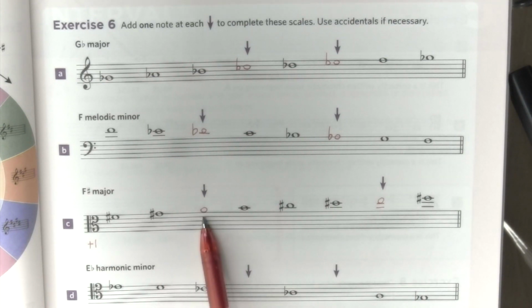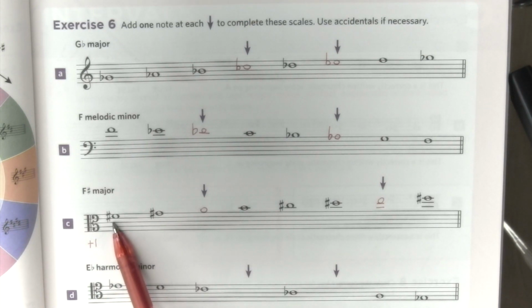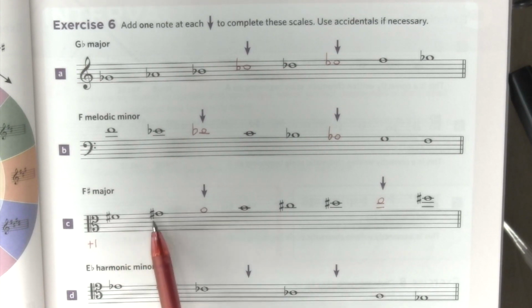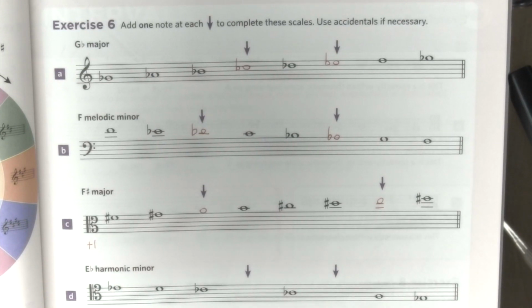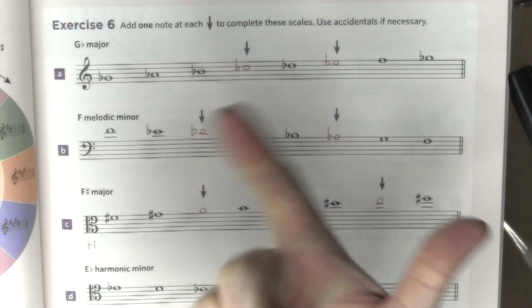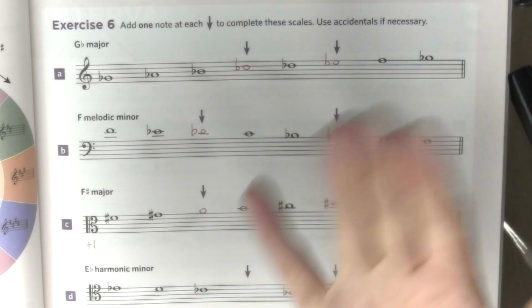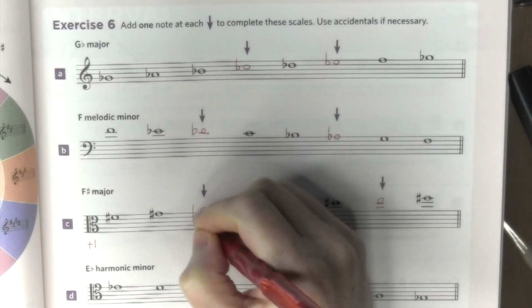Perfect. Let's just double check if this note is sharp. So F sharp major is Fa, Sol, La. This is La. Let's see if in the 6 sharps we call the name La. Fa, Do, Sol, Re, La. Yes, we do. So sharp.